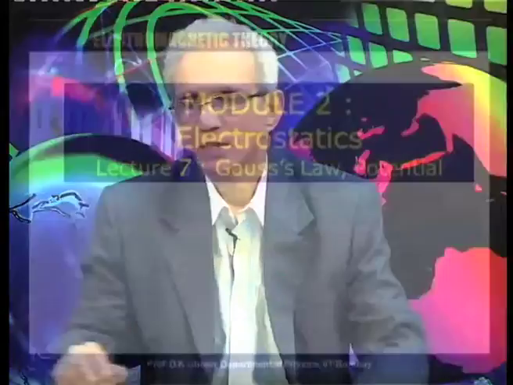And we had also talked about what happens in a continuous charge distribution, where we wrote down an expression for the electric field in terms of integrals which involve the charge density at a point.